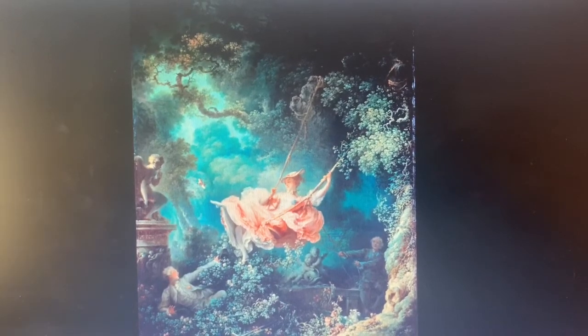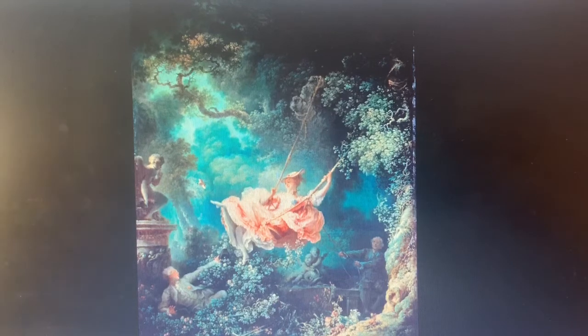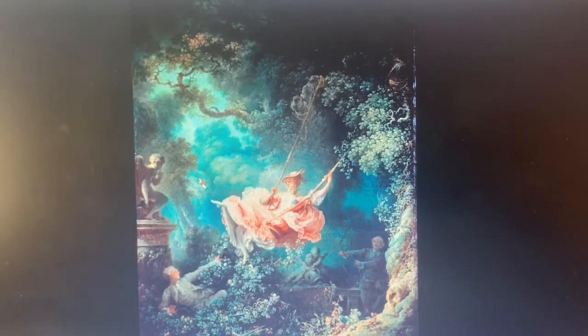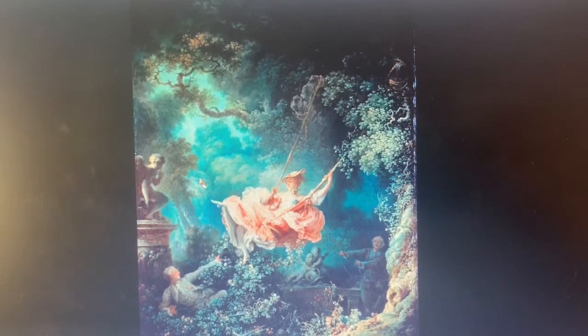You can also notice that there are many lines that are very curvy, lots of lines that make it look like there's motion. You can just imagine, if you're standing in front of that scene, that the swing is going back and forth, and that the trees, maybe the leaves, would be kind of rustling in the wind.